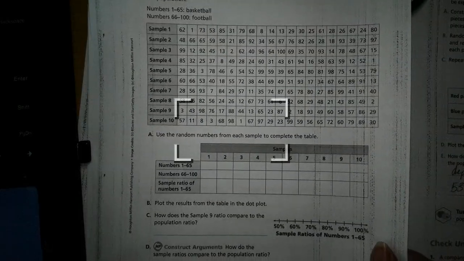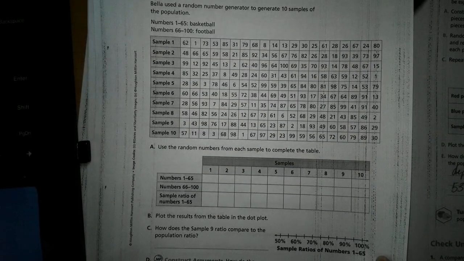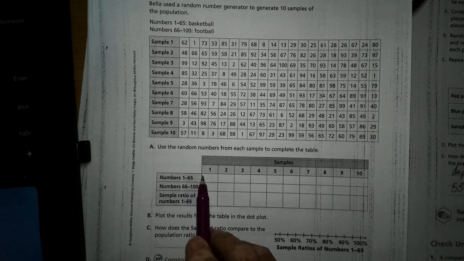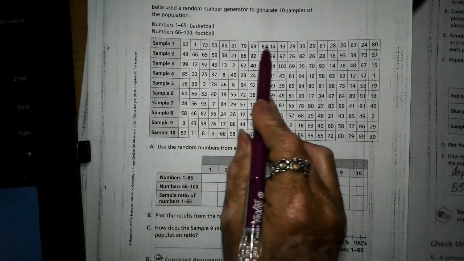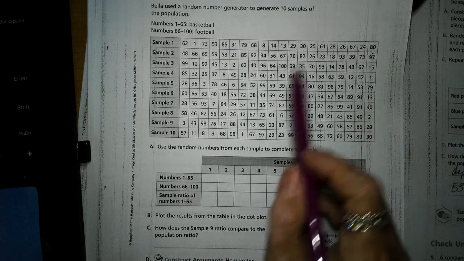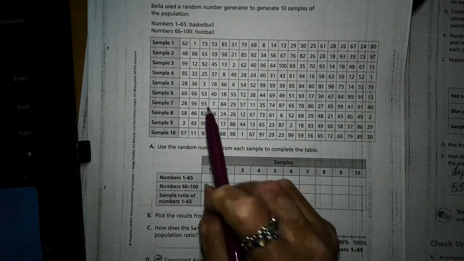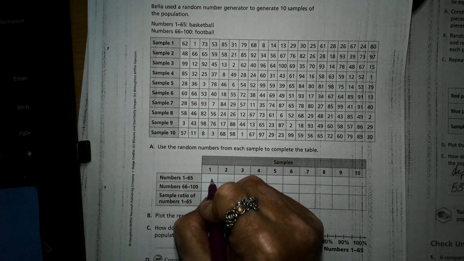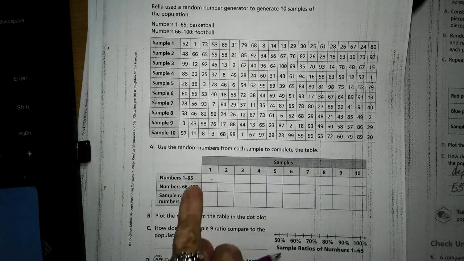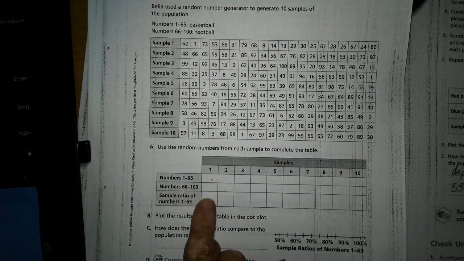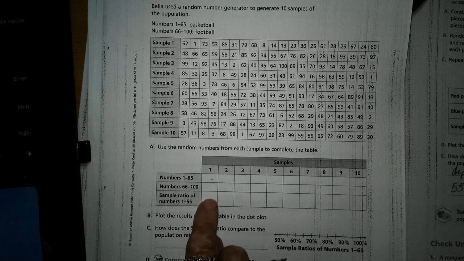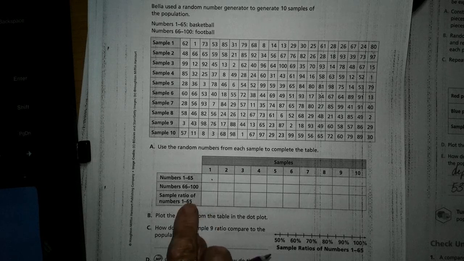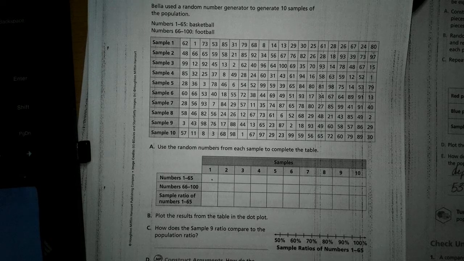All right, so you guys are doing the on your own today. It's 2 problems, but it's 2 lengthy problems. So what you're going to do here is you're going to look at sample 1, because my 4th period class was kind of confused. And you're going to tell me how many of these numbers are between 1 and 65, and that's what you're going to write here. And then how many of these numbers are between 66 and 100. And then you're going to write the ratio of the 1 to 65.